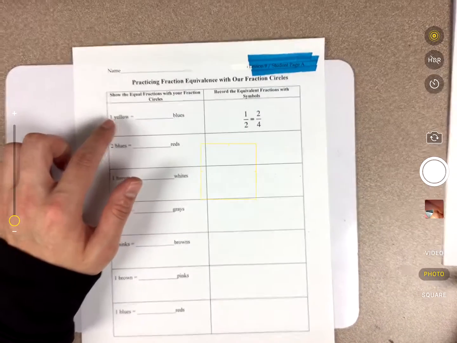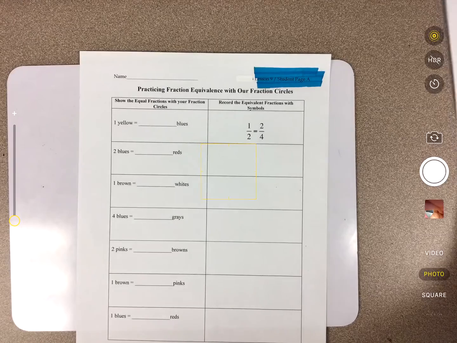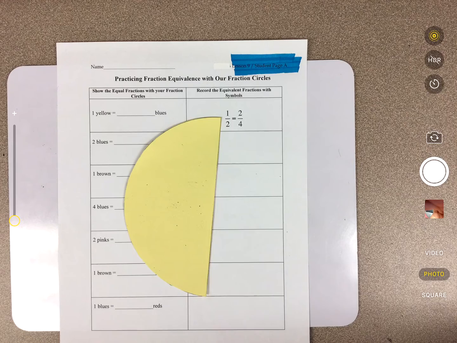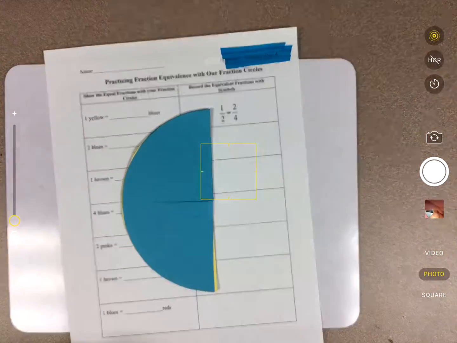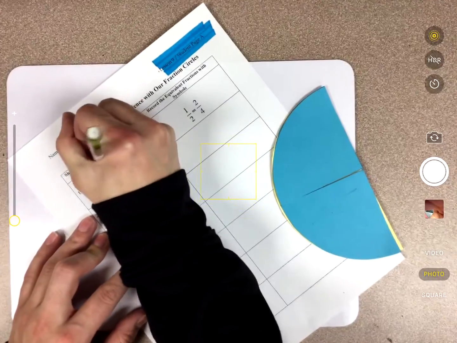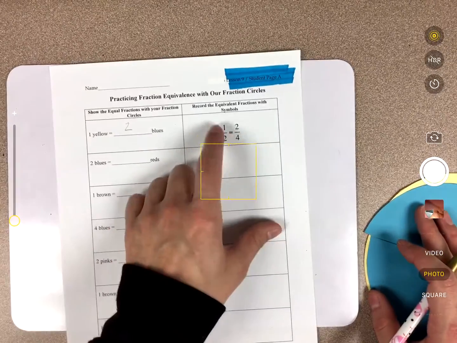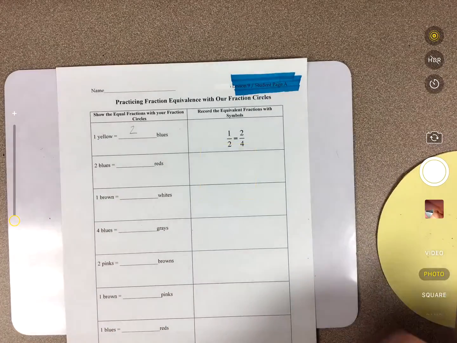So it wants to know 1 yellow is the same or equivalent as how many blues. So if I grab 1 yellow and I throw it down on my paper, I'm going to grab blue, and anytime it mentions blue, just know that it's the dark blue, unless it says light blue. But it wants to know how many blues are my yellow. And I know that 2 blues, so I'm going to put 2 right there, because 1 yellow is 2 of my blues. And that's the same as 1 of 2 is the same as 2 of 4, because this whole blue circle would be 4 pieces.